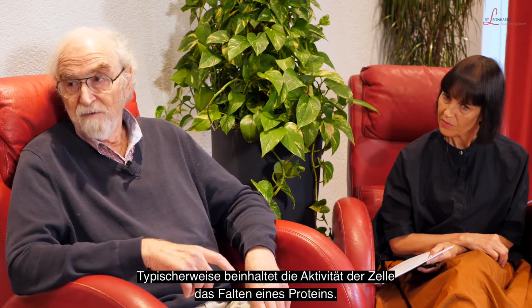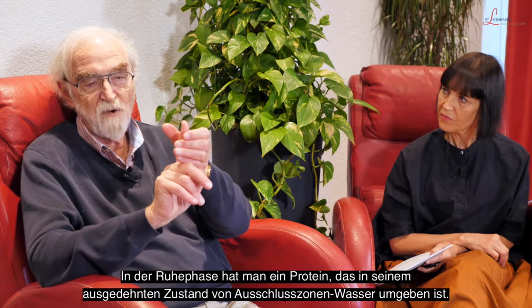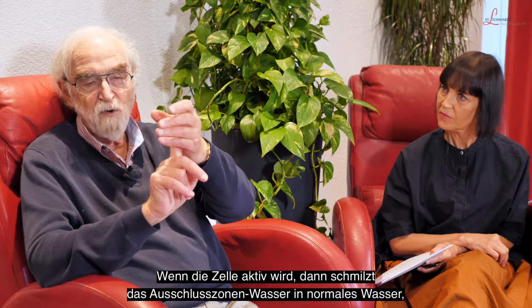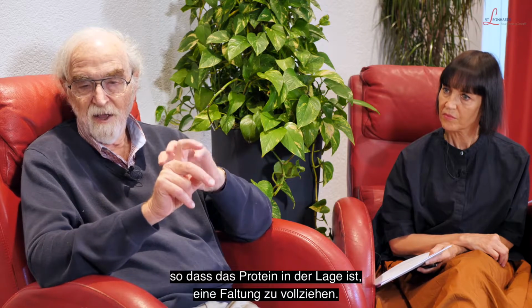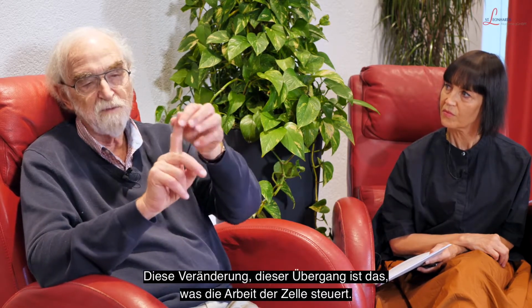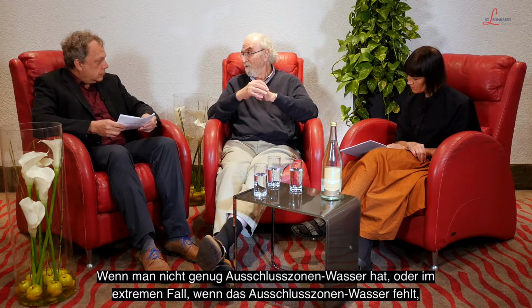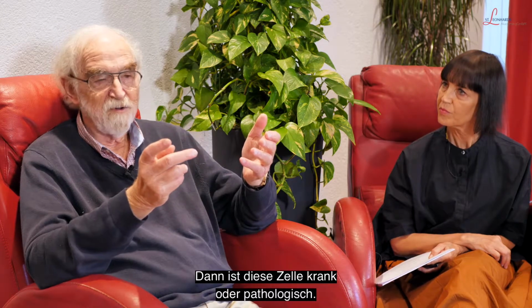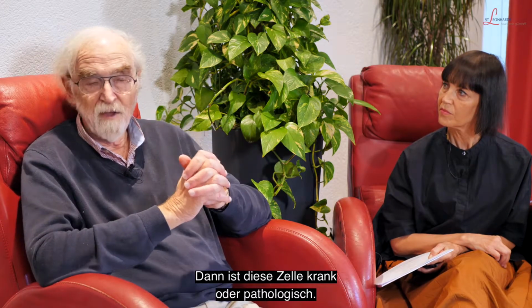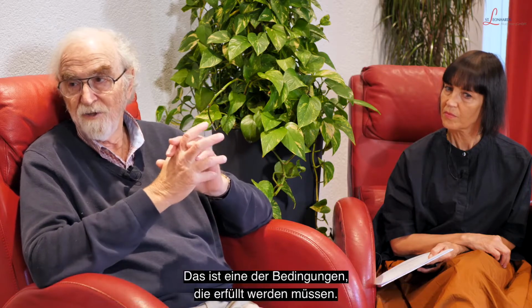So typically, the action of a cell is the folding of a protein. Yes. Okay, so in the resting state, for example, you may have a protein in the extended state with easy water around it. When the cell becomes active, the easy water melts into ordinary water, and then the protein is able to undergo a transition. And that transition is what drives the work of the cell. And then it comes back again, and the easy water builds once again. If you don't have enough easy water, or let's say the extreme case where easy water is missing, the protein can't do what it's supposed to do. And so your cell is sick or pathological. So in order to return to health, you need to build the easy water. That's at least one condition that's necessary.